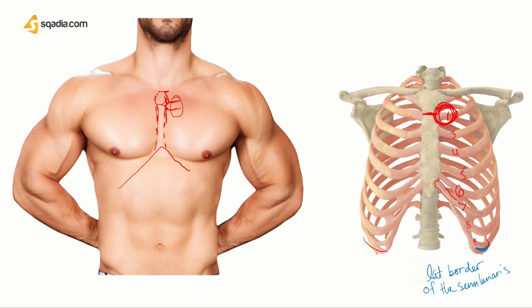So the 10th costal cartilage forms the lower part of the costal margin. So this is rib number 10. This is the costal margin, the bottom part. You can see on the body right here. Let me show you with the laser. If you look closely here on the surface, you can see the margin of the rib cage. And this is how the 10th rib forms the lower border, the lower part of the costal margin.